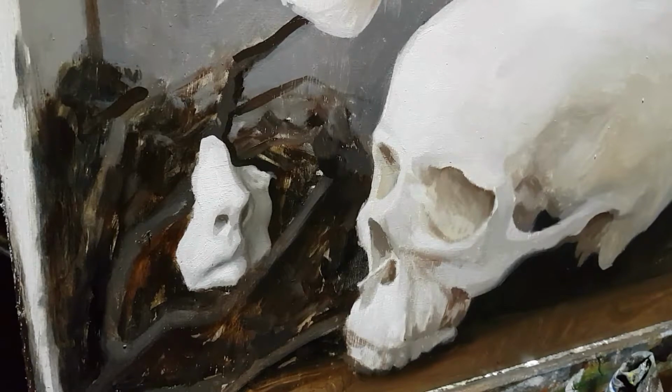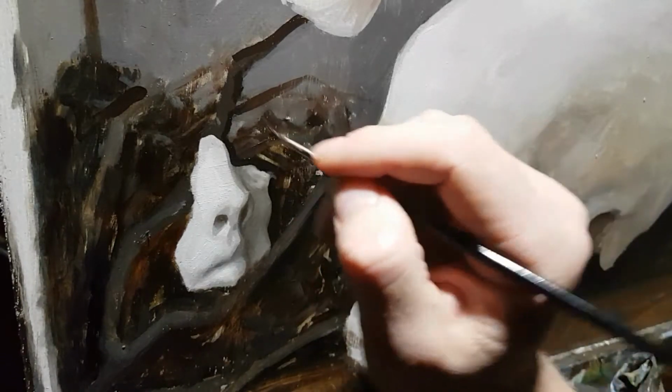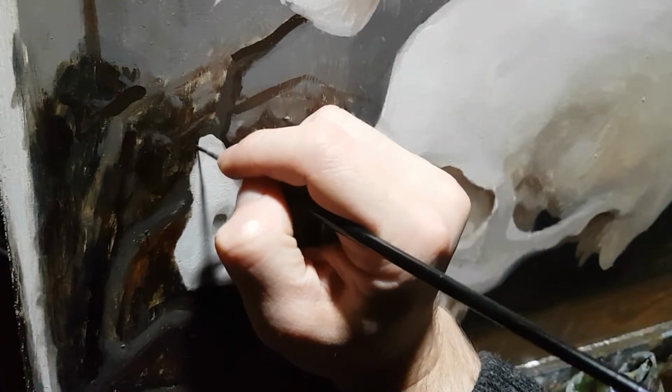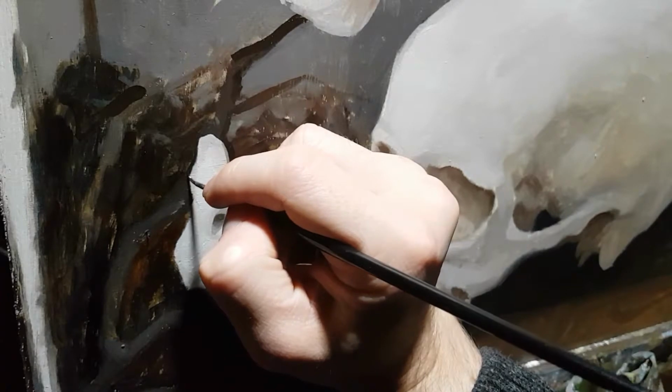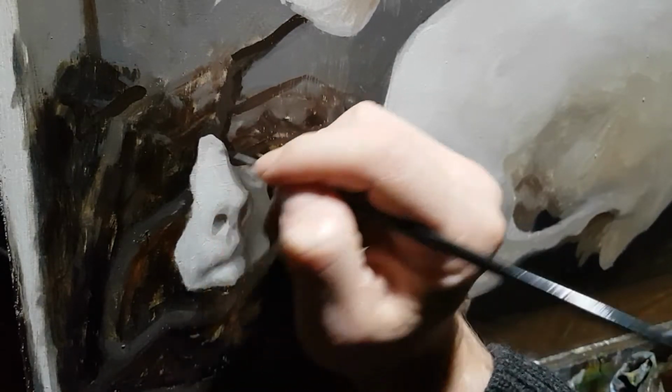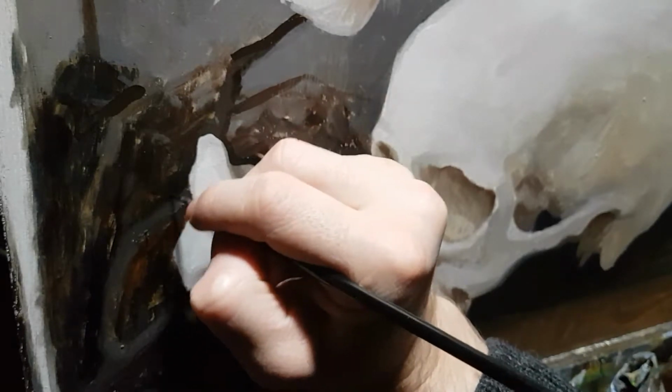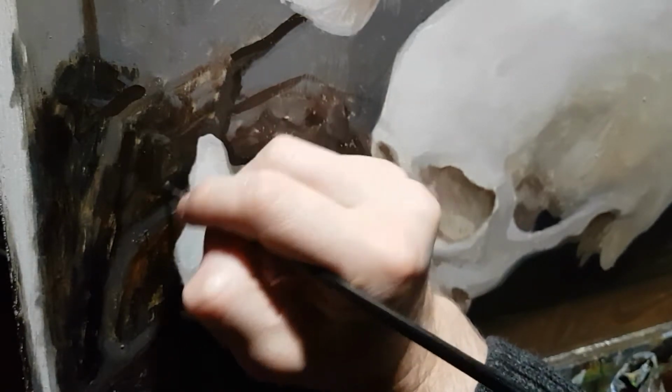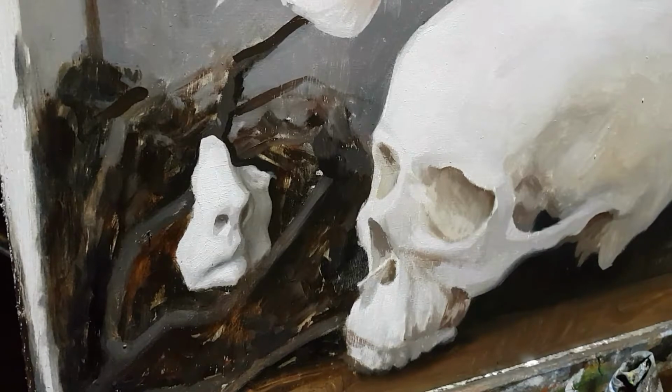So you can start to work up and out into these other forms as you're doing that, but my first concern is just to work on this outside boundary. But you can see I'm still paying attention to the forms that it's overlapping.